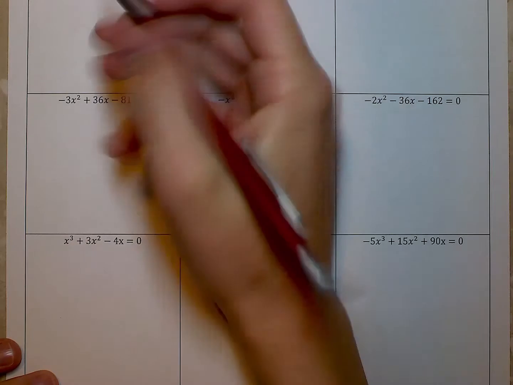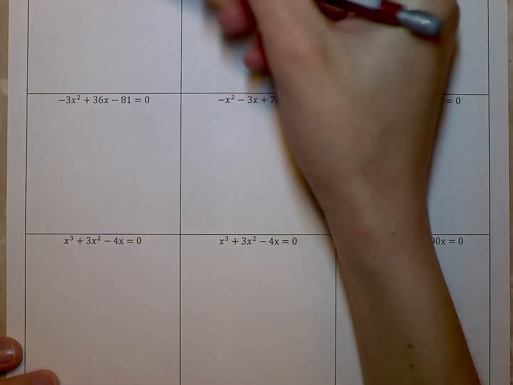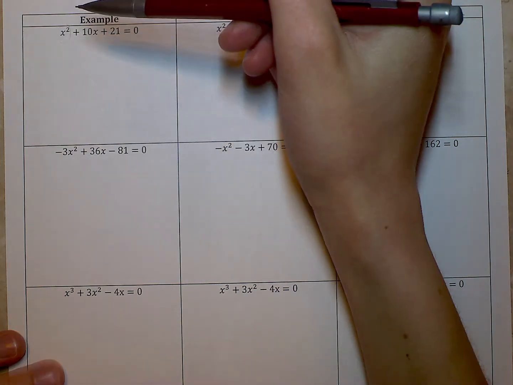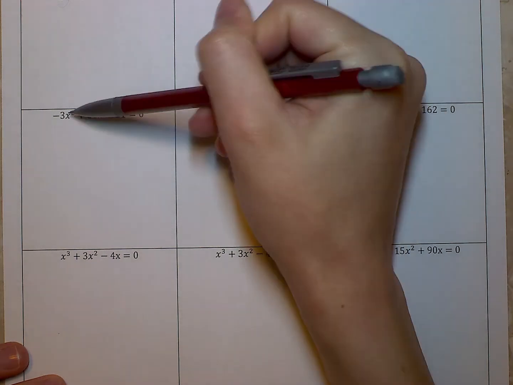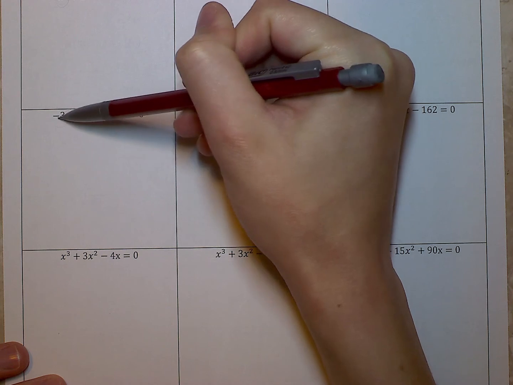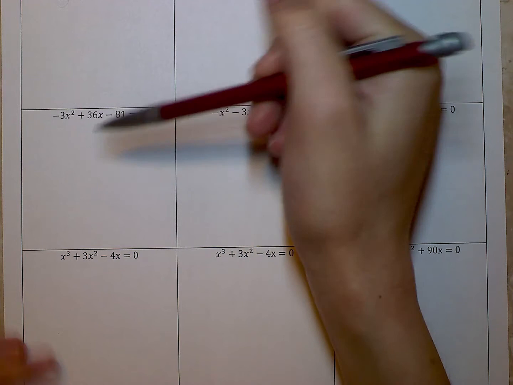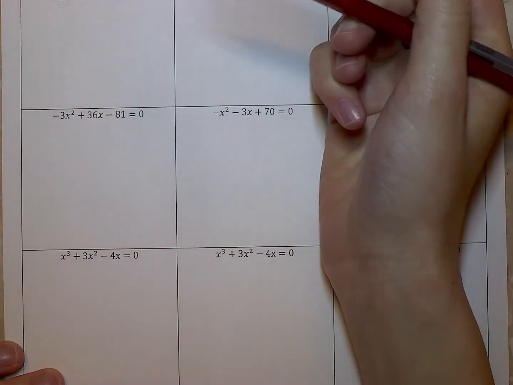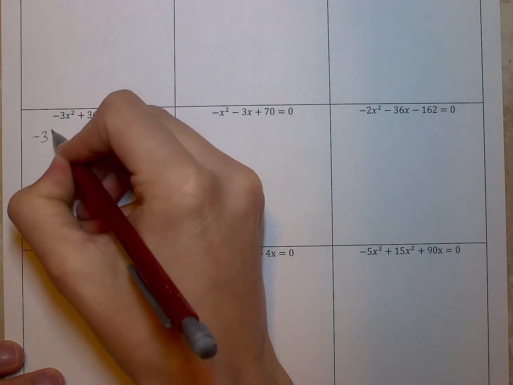So, here, remember, my goal when I go to factor is to have an x squared out front, right? So here, I don't have an x squared out front. So what can I do to get that x squared out front? Well, let's see. Right now, this x squared is being multiplied by -3. So if only I could divide it by -3, then I would have the x squared out front and I'd be good to go. So I'm going to do exactly that. I'm going to divide it by -3.